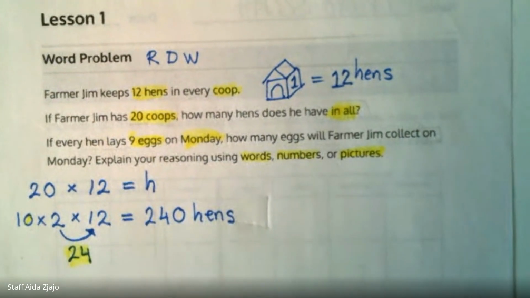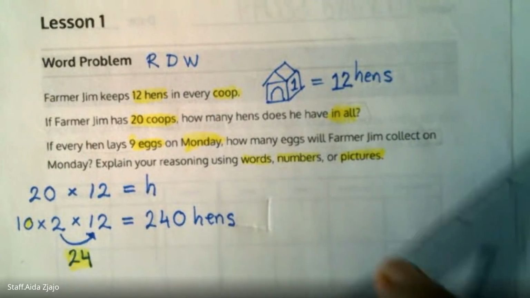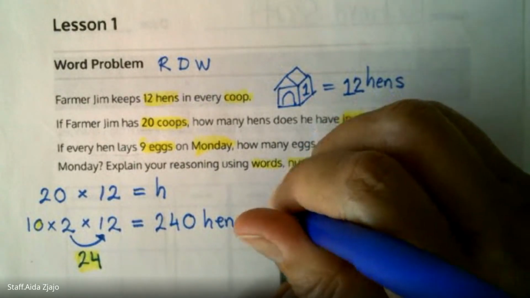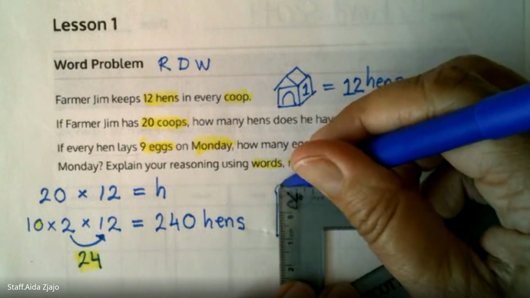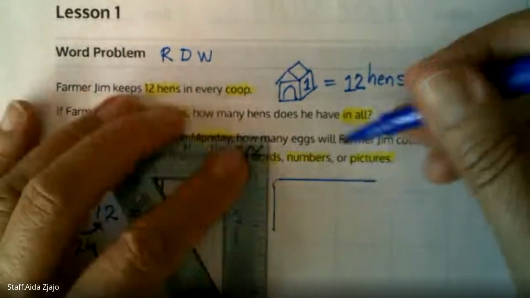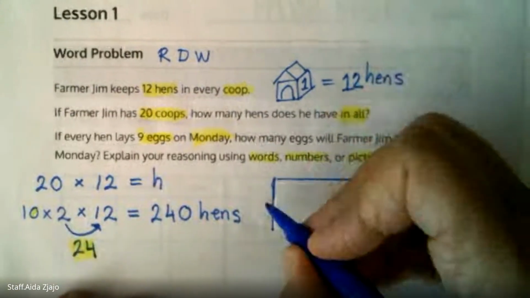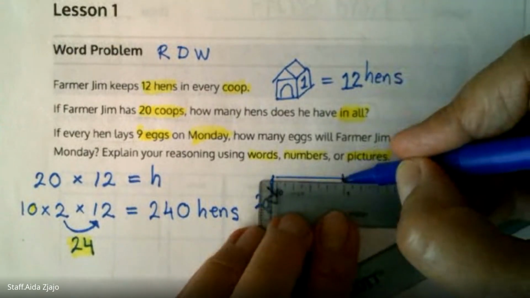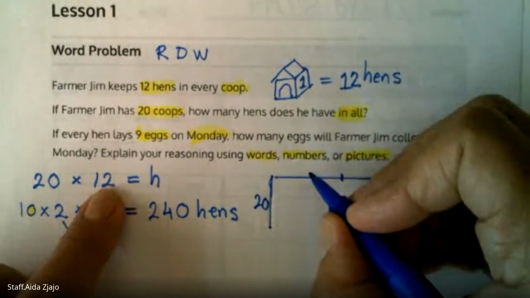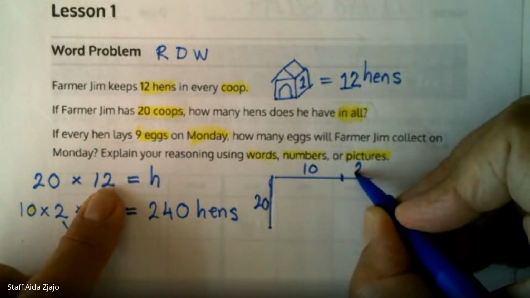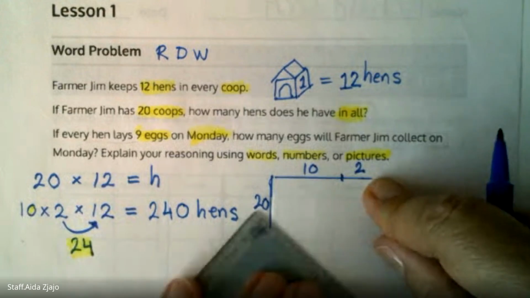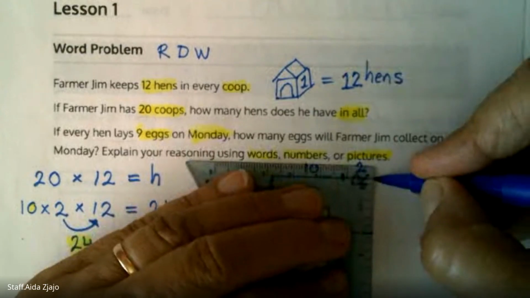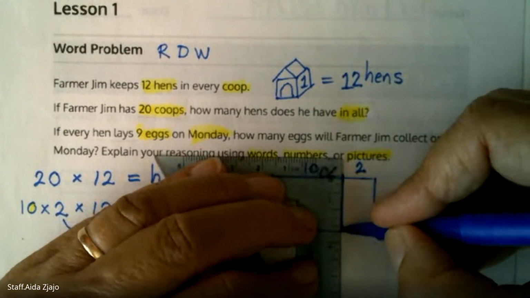Or if I use my little ruler and you like to multiply using an area model, you can think about one side to be 20. For example, this one is 20. And the other one you can break into 12, 10 plus 2. So when I create a rectangle from it, I will create 2 parts.